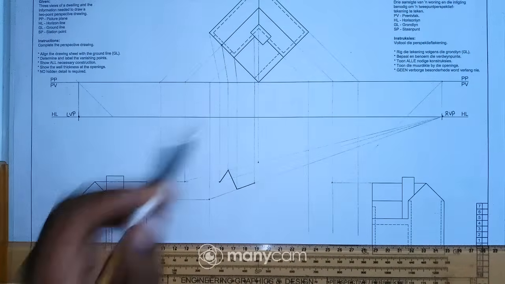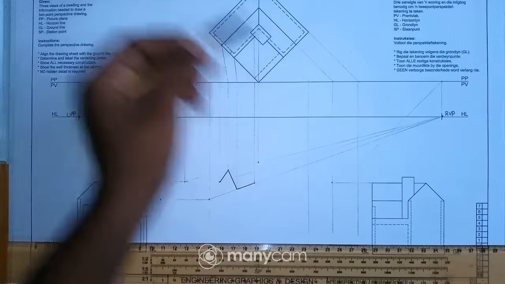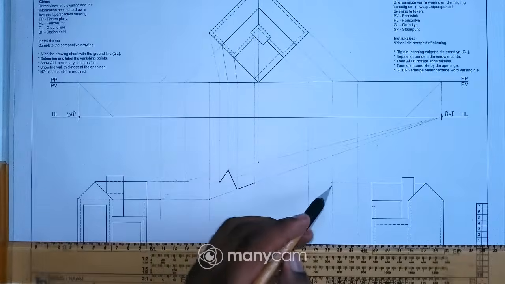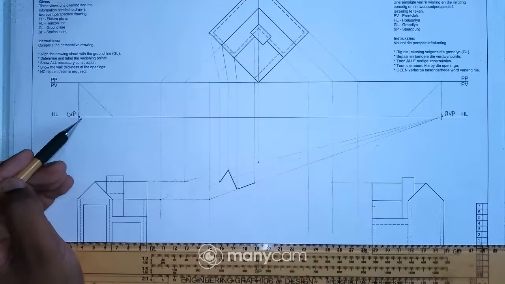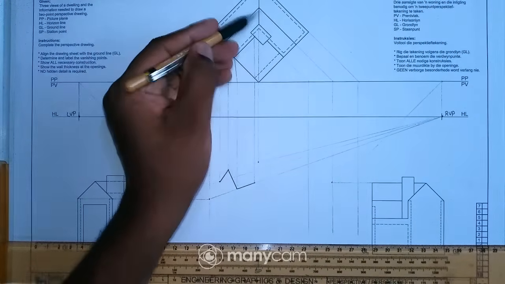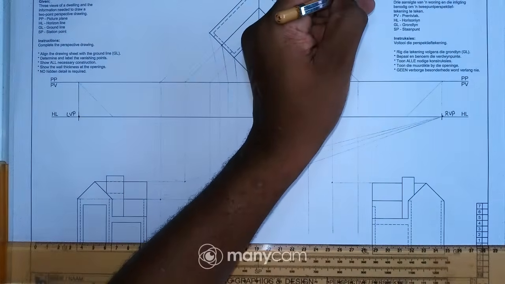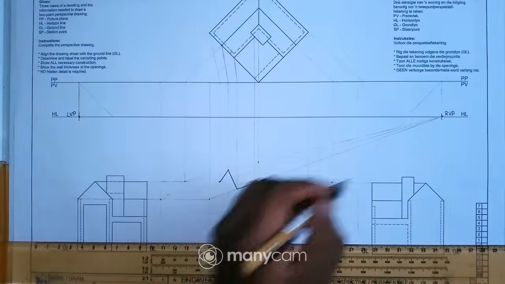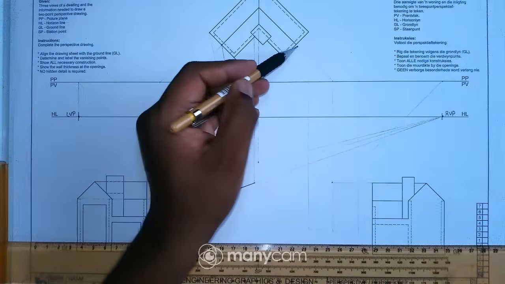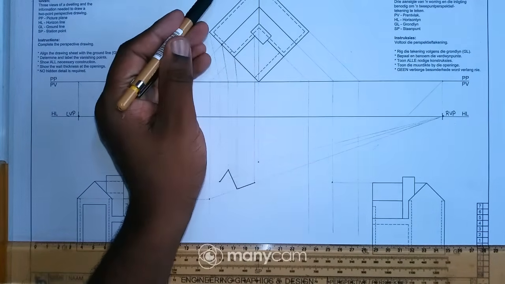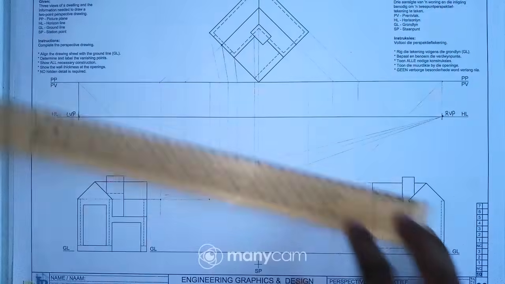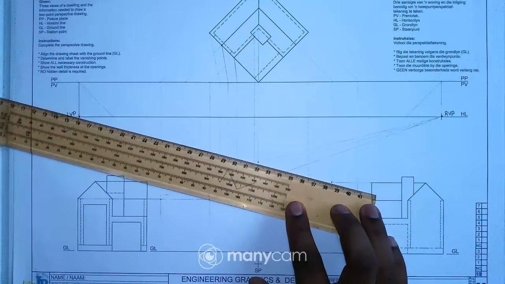Okay, remember I said if the line is going towards the left, you must take the point to your left vanishing point. But if the line is going towards your right hand side, you must take this point to your RVP. So now as you can see from this point, this line is going towards your left. So I can just take this point to my right vanishing point.